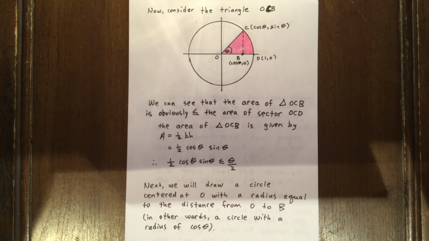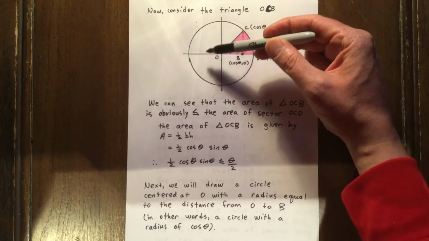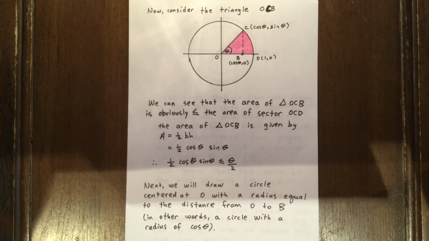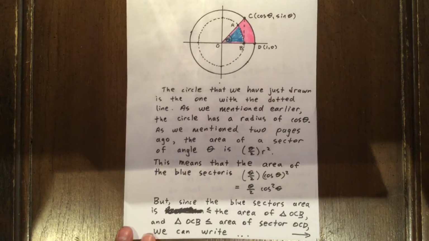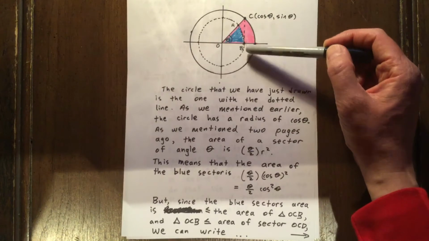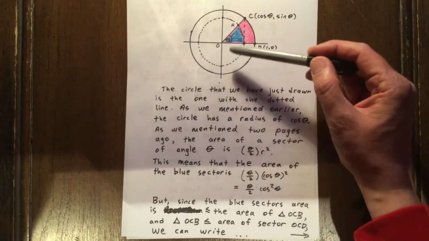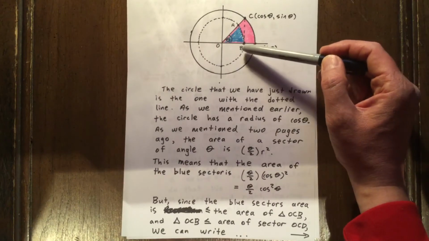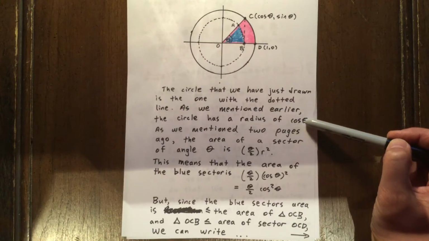Now, what we're going to do next is we're going to draw a circle with a radius of b around the origin. So it'll be a smaller circle, smaller than the unit circle that we have, and you can see it right here. Okay, so we still have the pink sector we had a second ago. We still have the triangle that we drew in, but now we've got this smaller circle, and that smaller circle has a radius of the x-coordinate of b, which is cos theta. It has a radius of cos theta.